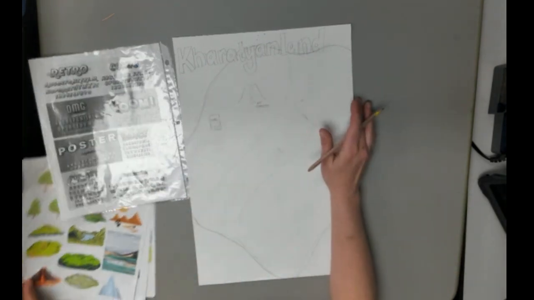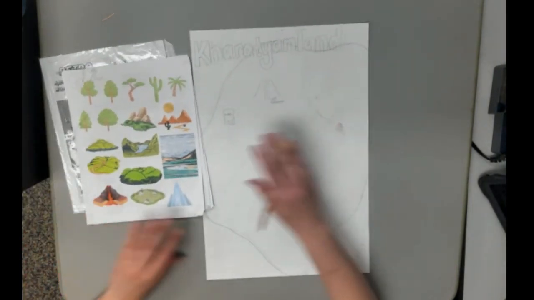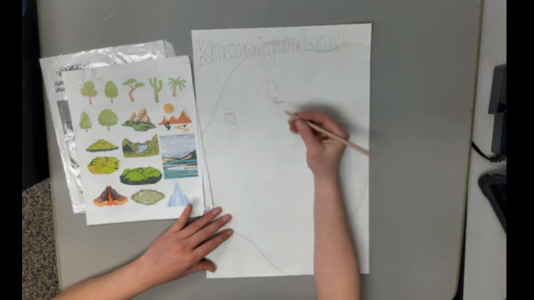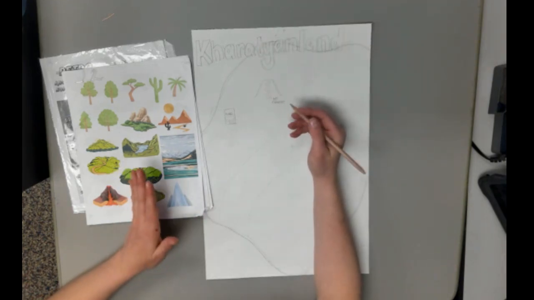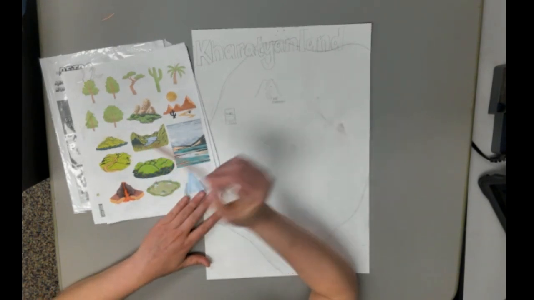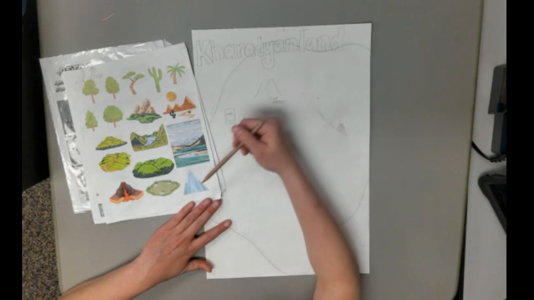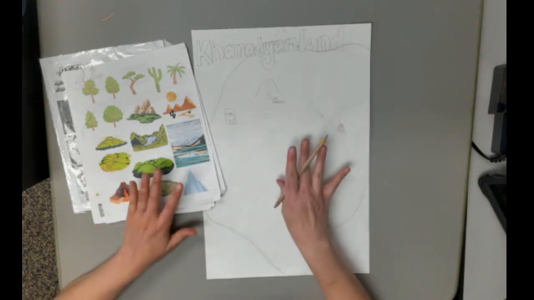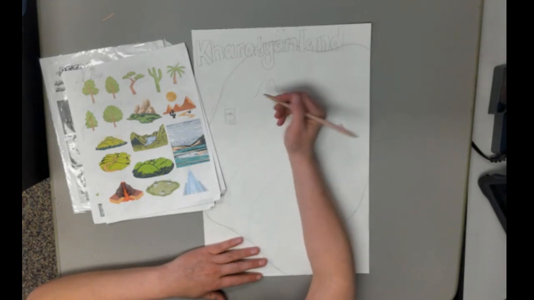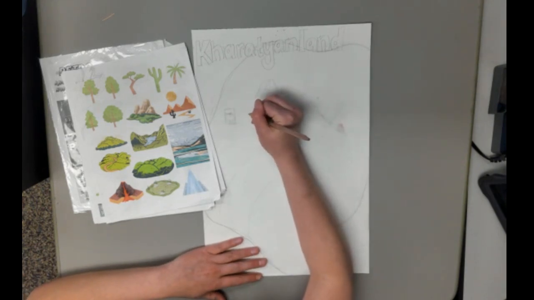From this point, you might want to use the packet to kind of help you draw in some of your things. Now, you can get really symbolic with your places. You can just draw a valley or a desert or a volcano or a mountain and then name it after something on your list. Or you can be more literal. If you love to read, you could draw a bookstore. If you love art, you could draw an art museum. If you want to draw your house or your friend's house or your school, you can do that too.